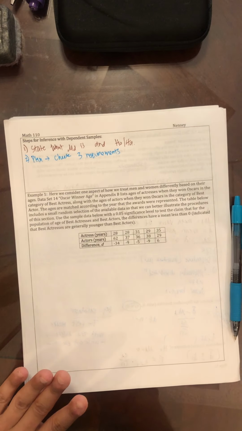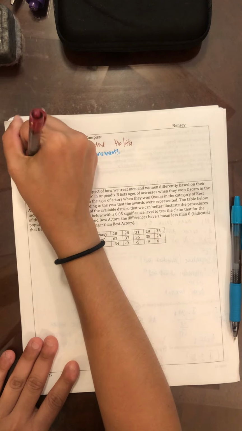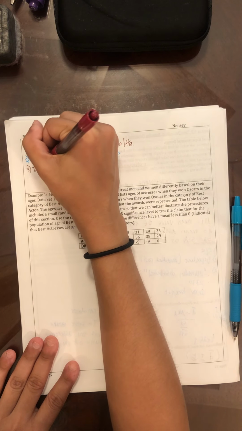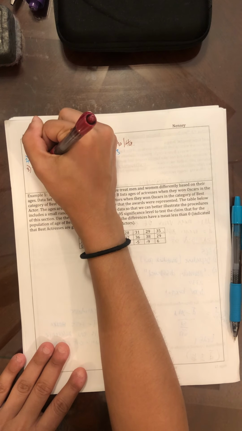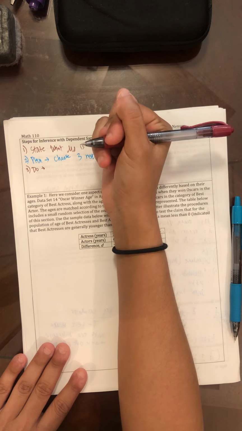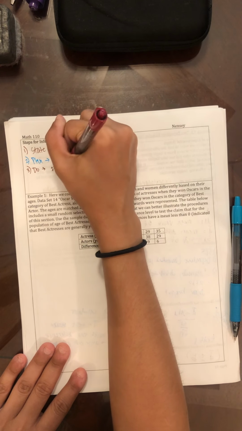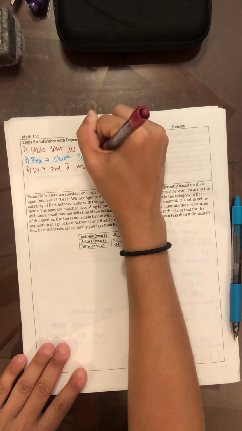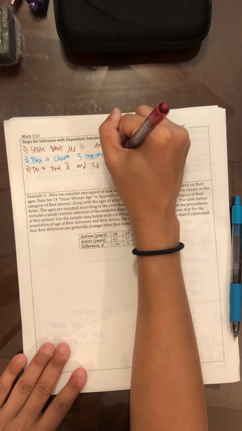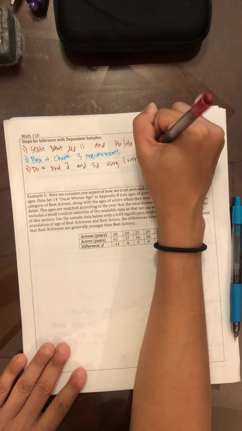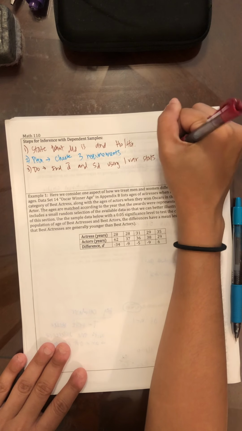Now before you do the do, you can do it by calculator or by hand, but the first thing you want to do is find d bar and s sub d using one variable stats. This is if you're doing it by hand.